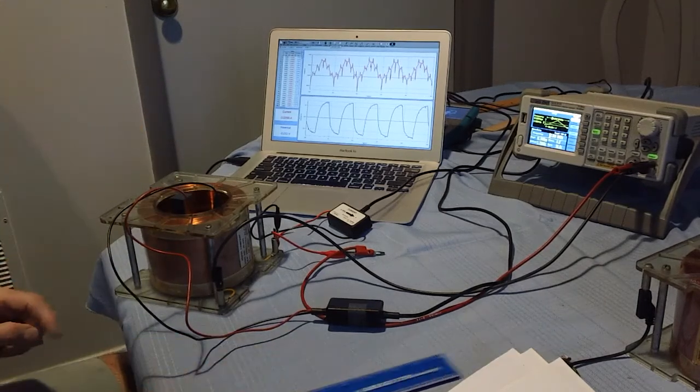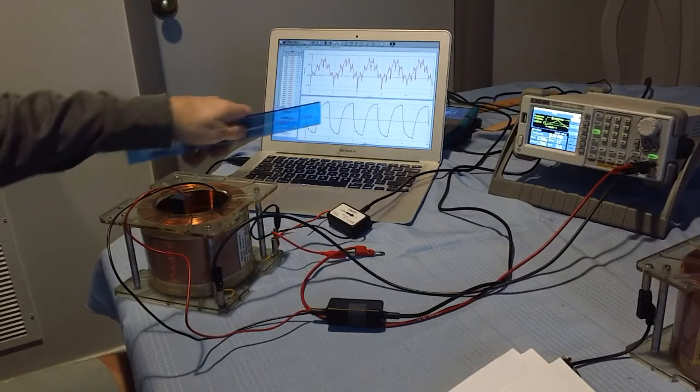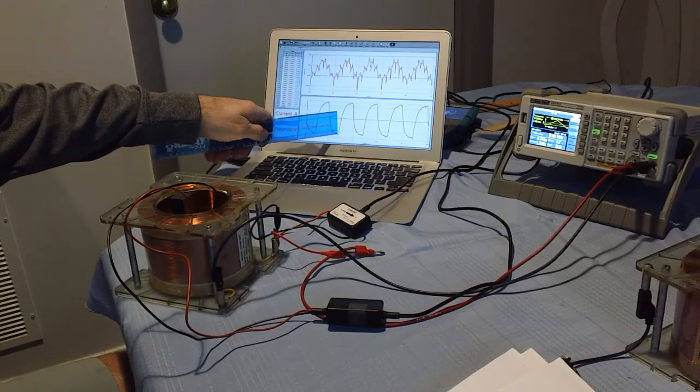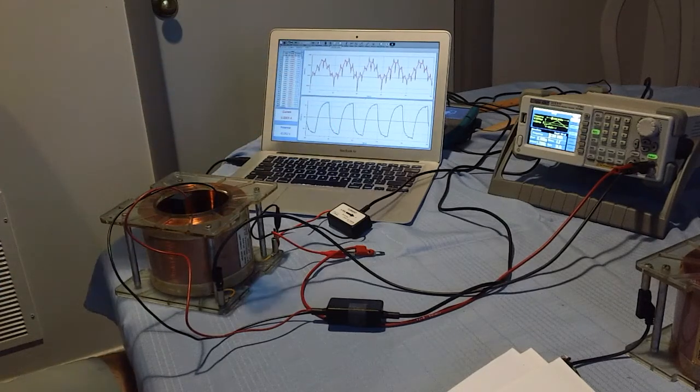One of the things you should notice, it's not as squared off as it should be. We talked about a resistor and an inductor, and we showed that the current and the voltage will build up over time.